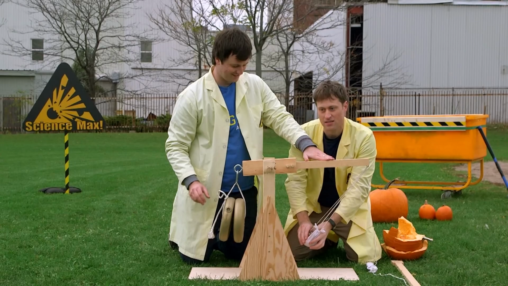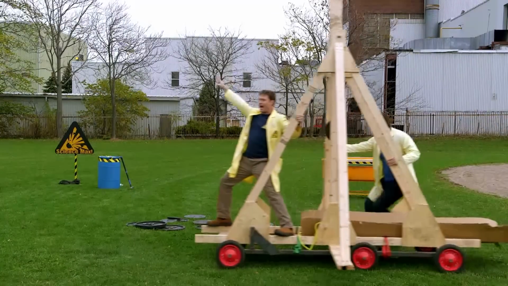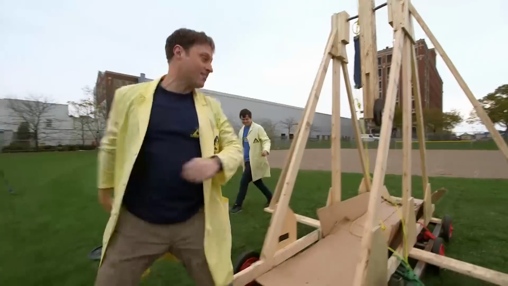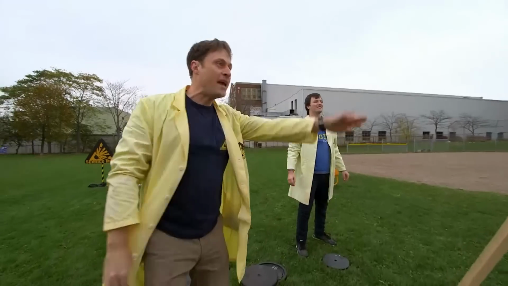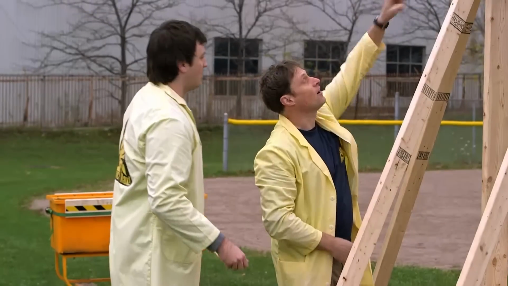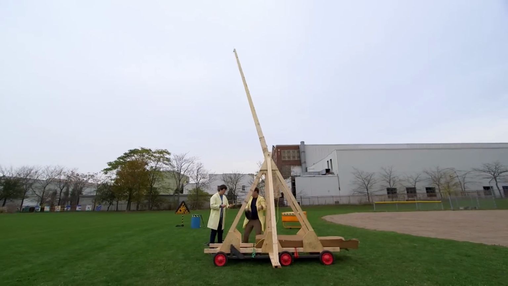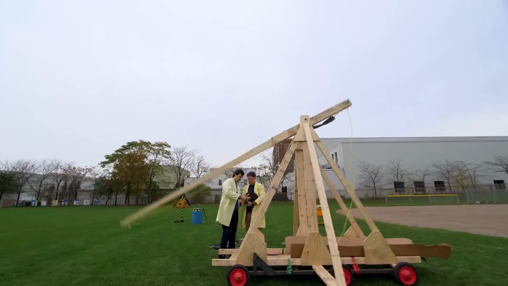Based on what we've learned from our small-scale trebuchet, Chris and I made a maxed-out version. All right. This, I think, is as big as we could possibly be expected to build this. This is huge. We have the length of our arm, which is important. Yes, and we've got to add weight here, so we're gonna loop this in.